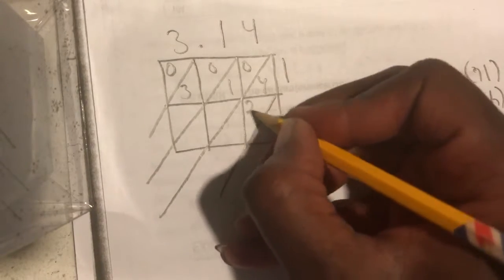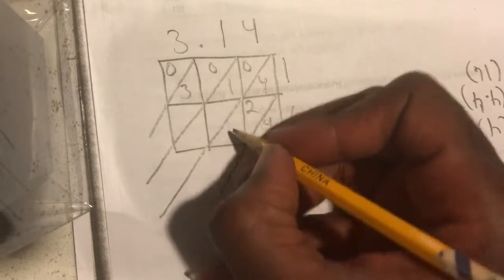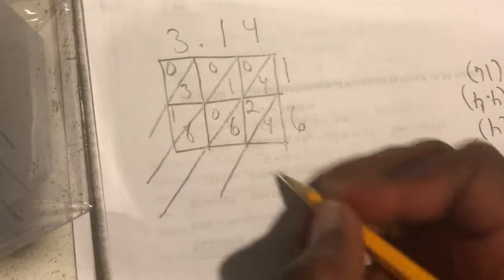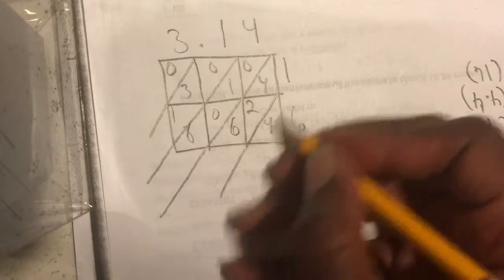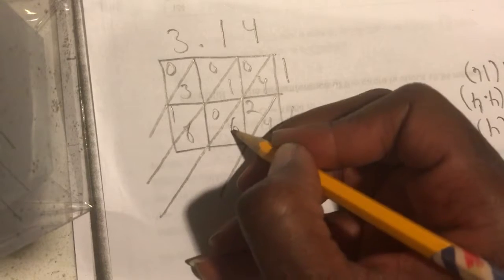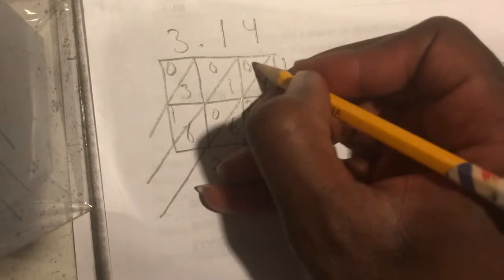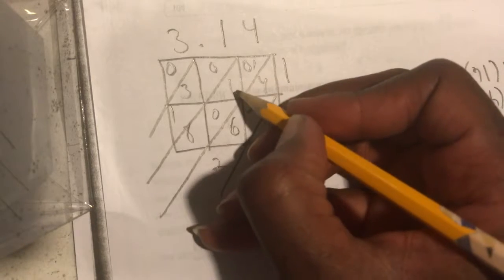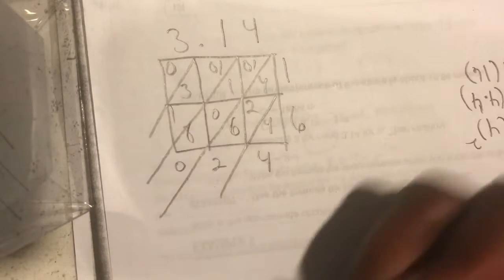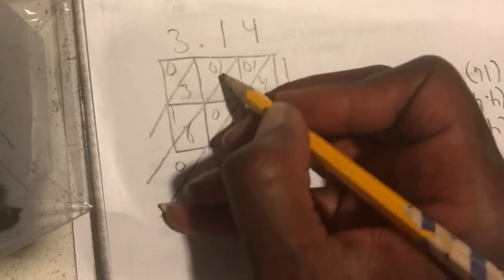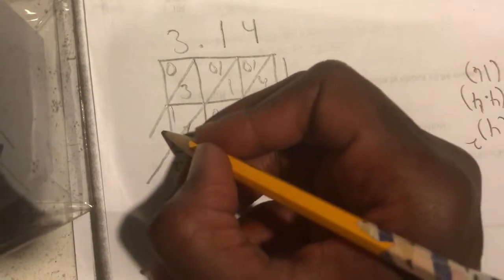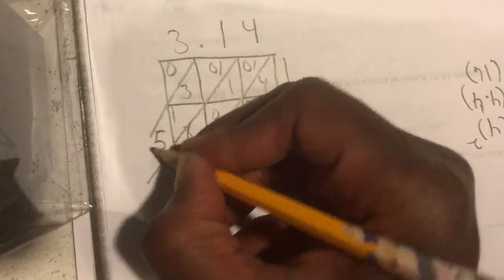4 times 6, again using that multiplication chart, is 24. 1 times 6 is 6. 3 times 6 is 18. So we go ahead and add on the diagonal. So we have 4. 4 plus 6 gives me 10 plus 2 gives me 12. Carry that 1. 1 plus 1 gives me 2 plus 8 gives me 10. Put a 0 there and carry that 1. 1 plus 1 is 2 plus 3 is going to give me 5.